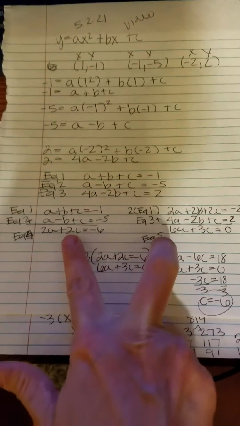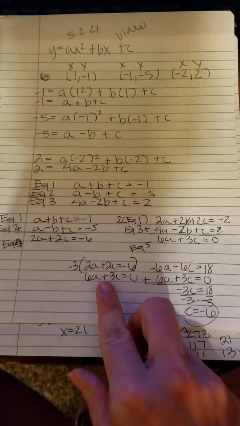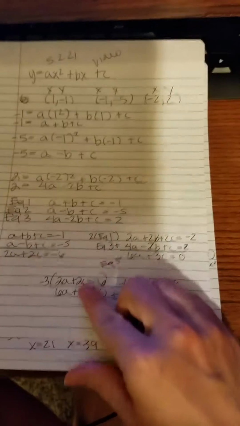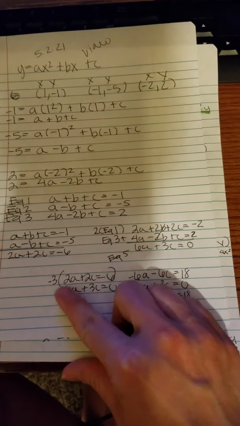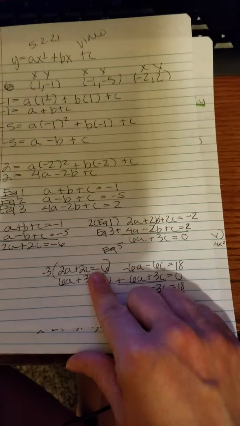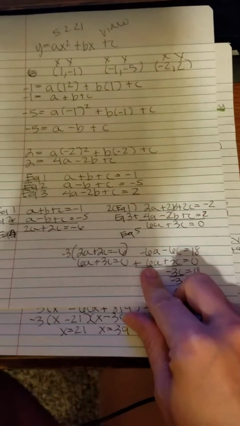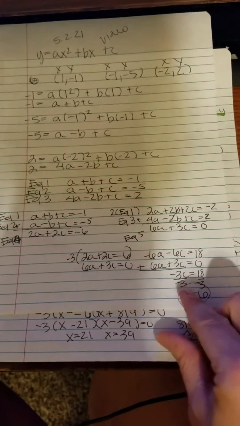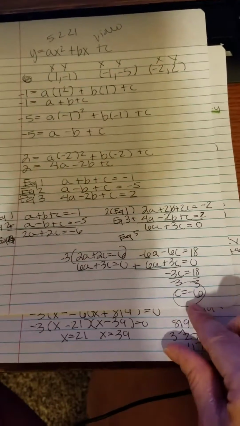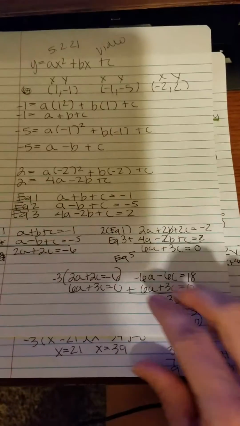Pulling equation 4 and equation 5 together right here, and now there is a 2-variable, 2 equation system. And I chose to eliminate the a's. Equation 5 was a positive 6a, so I'm turning it into a negative 6a by multiplying this whole equation by negative 3. Across the board looks something like this. Adding these 2 together, the a's were eliminated as we were working to do. And you have negative 3c equaling positive 18. Divide by negative 3, and c ends up equaling negative 6, okay?